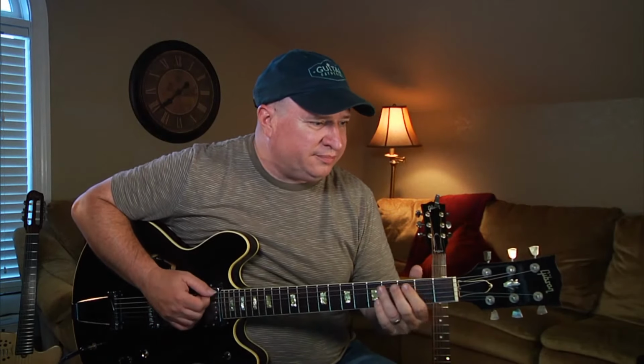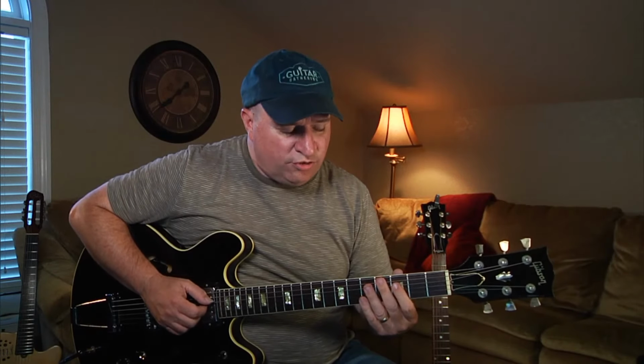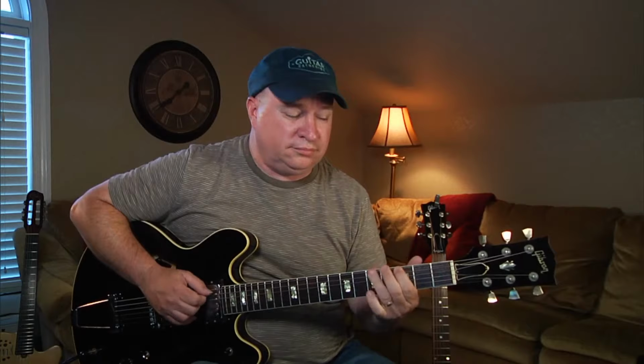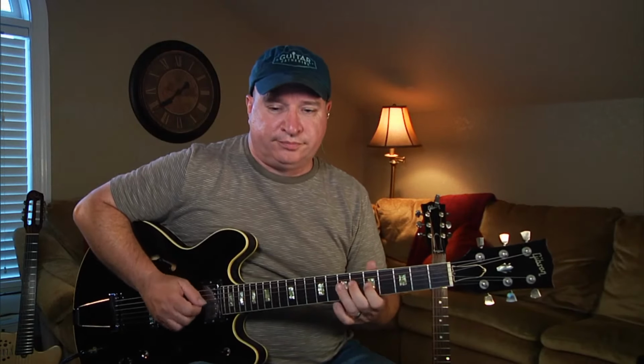What do I mean? Let's say my pattern is here. Say it's a little lick in C, and I'm going. Okay, so I'm using the 6th and the 5th strings. Well, if I go down to the 4th and the 3rd string and go over 2 frets and play the same finger pattern, it's the same finger pattern. I just have to go down to the next set of strings, over 2.